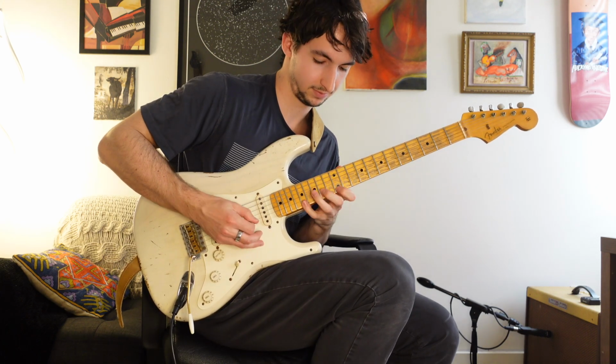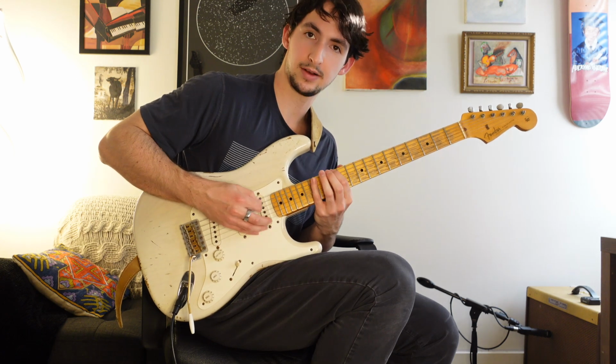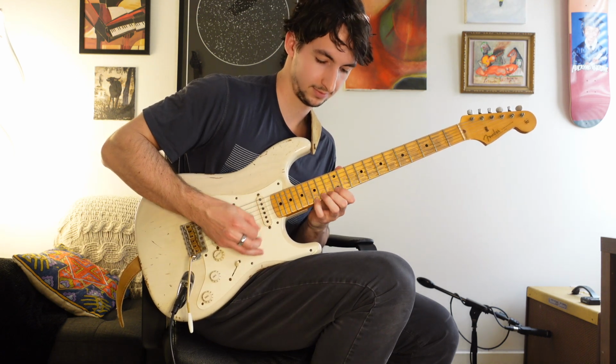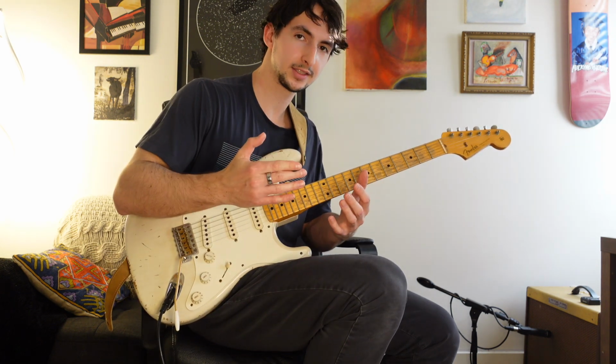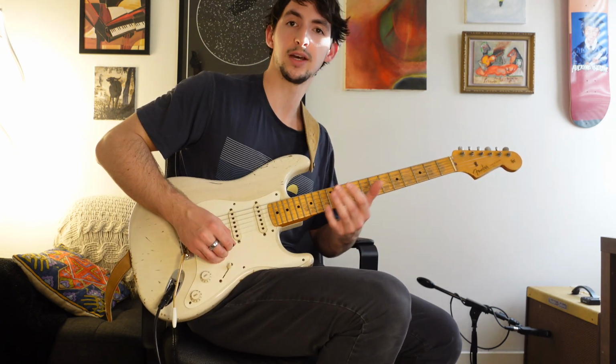arpeggio, scale, and within the scale, I want to see my chord tones, which the chords help you see. Within the chords, I want to see my arpeggios. Within the arpeggios, I want to see my chords.